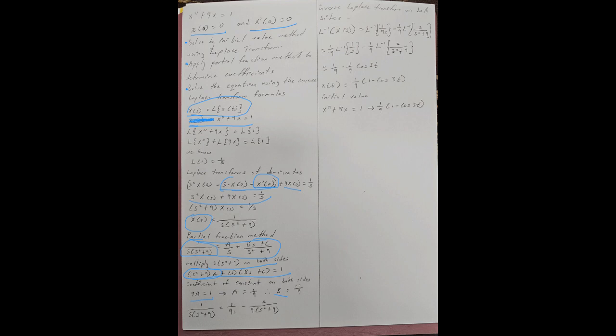So B equals negative because it's the opposite of A, so that'll be negative, since A equals 1/9 is positive. How do you know B is the opposite of A?